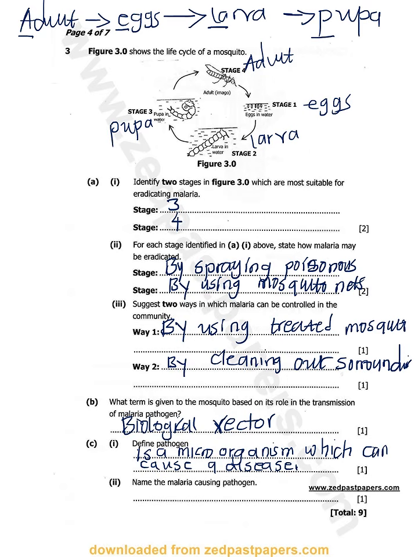Now let's move on to Roman number 2 here. Name the malaria causing pathogen. The one that causes malaria is Plasmodium.